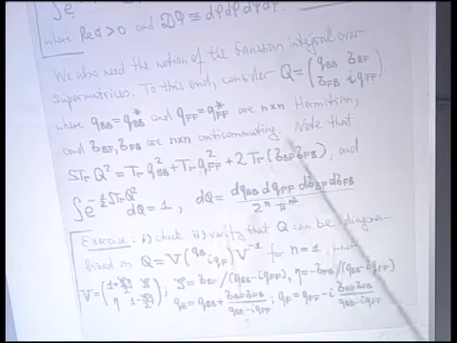The second is much less trivial, but still do it. Restrict yourself to the simplest case of n equal 1, and remember n is the size of each of these blocks, so it's a 2 by 2 supermatrix, the simplest possible supermatrix of this form, and show that it can be diagonalized as follows.